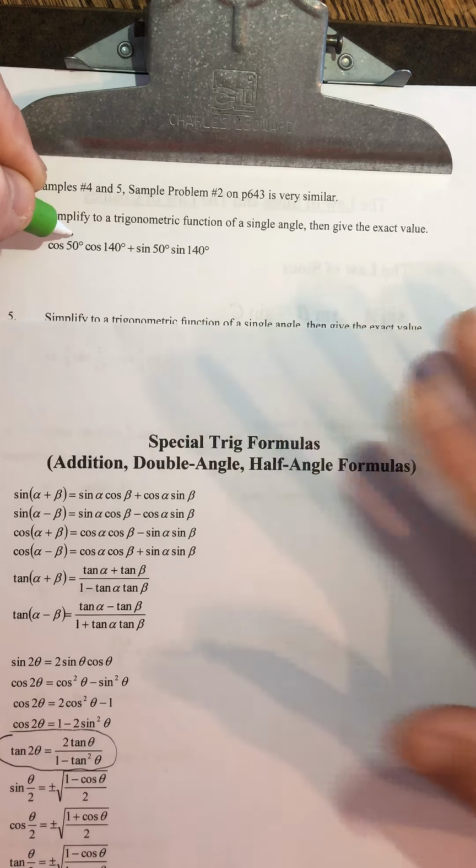So for this example, we're using this formula. This would be the same as the sine of alpha, which is going to be replaced with pi over 3 this time, minus pi over 12.